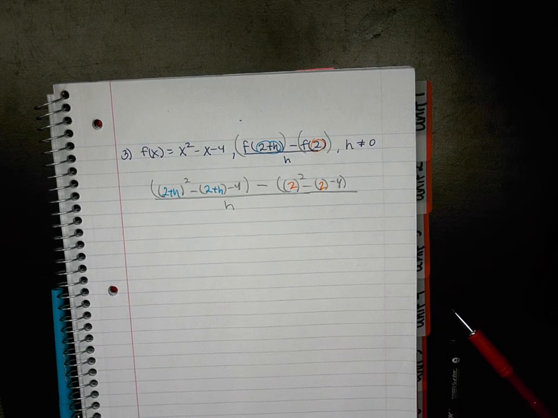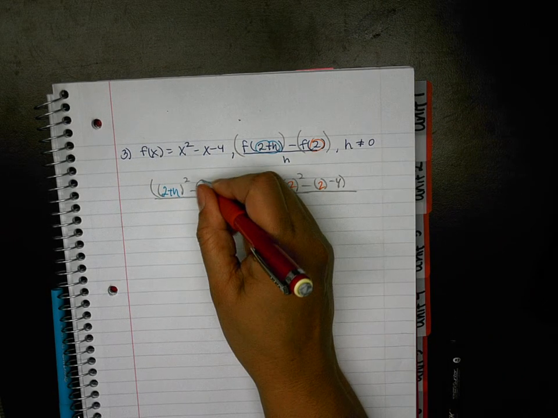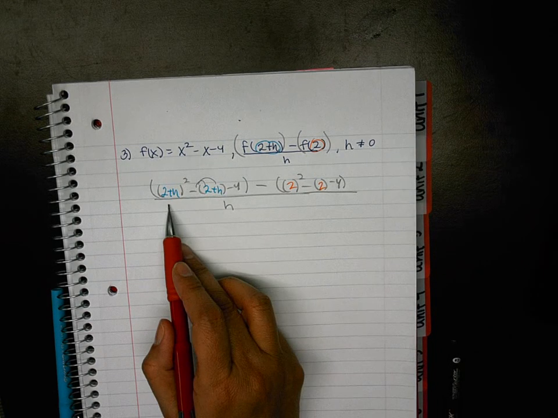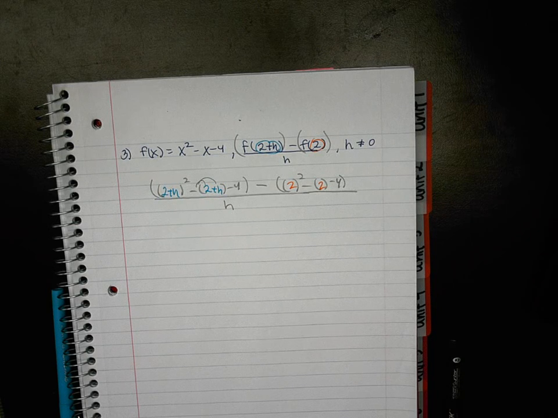All right, here's where the extra work comes in. Are you guys ready? This part right here is pretty easy. Minus 2 minus h. That you can distribute easily. Here, do I distribute the exponent or do I write 2 plus h twice and double distribute? Double distribute.